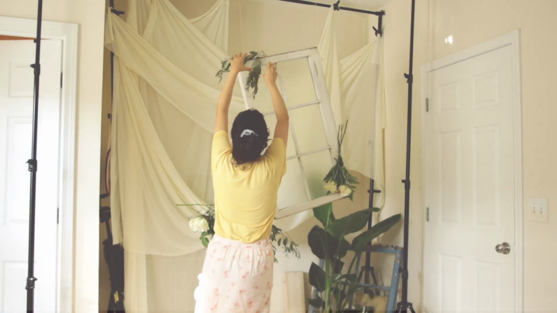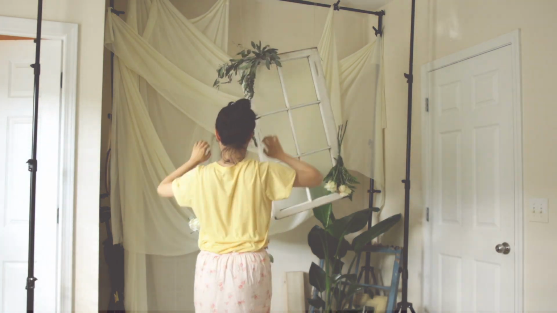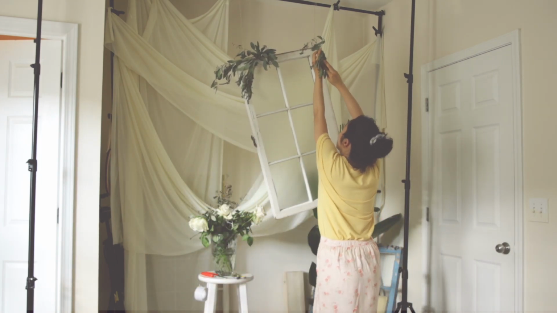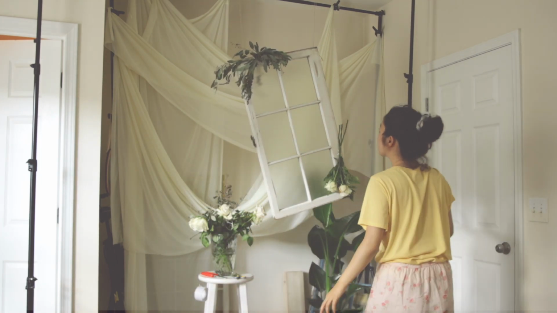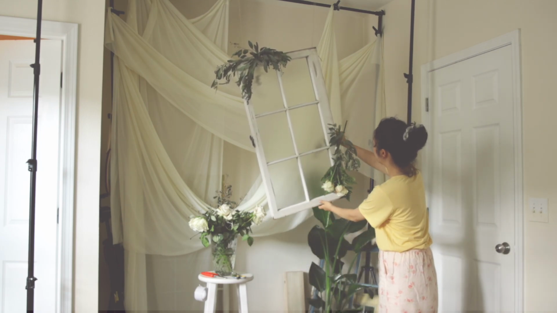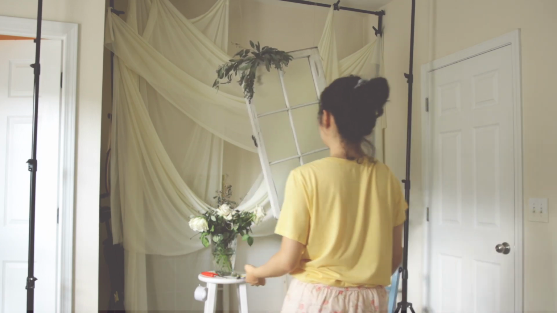And of course, I buy fresh flowers. I think that's the only thing I buy new all the time, because the flowers become the dominant aesthetic of the photo shoot. It kind of decides how the photo shoot is going to look and decides the color palette as well.